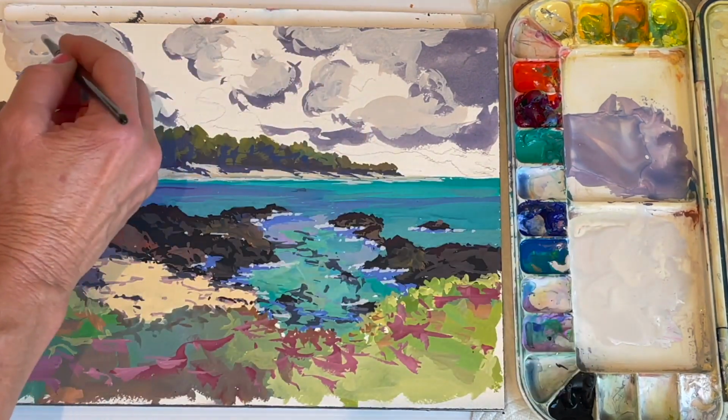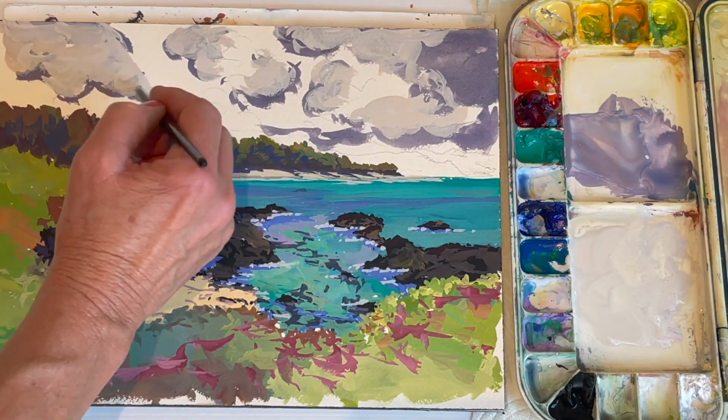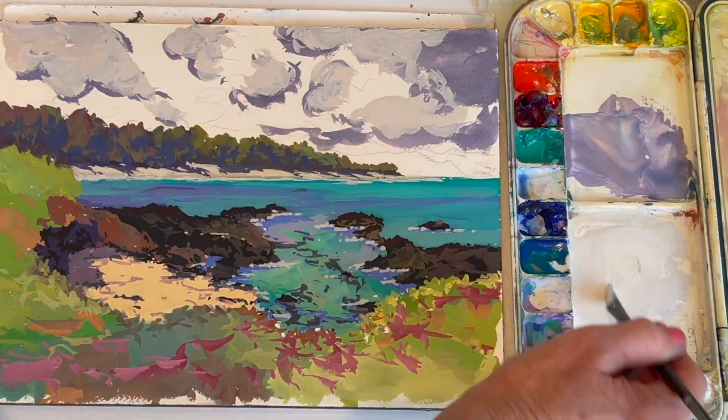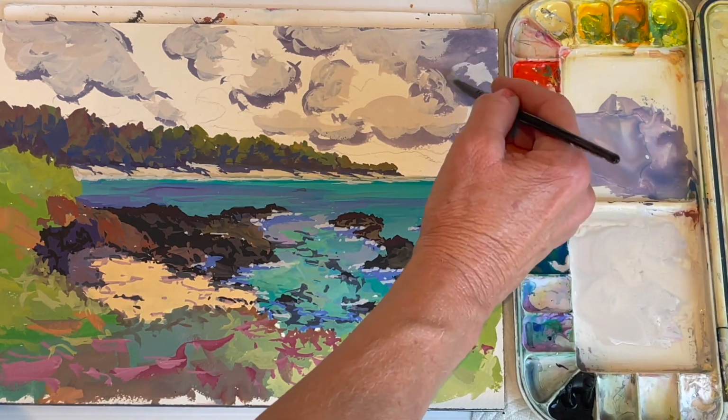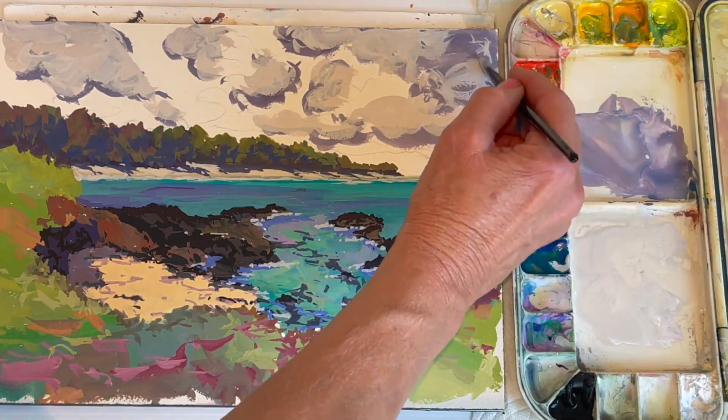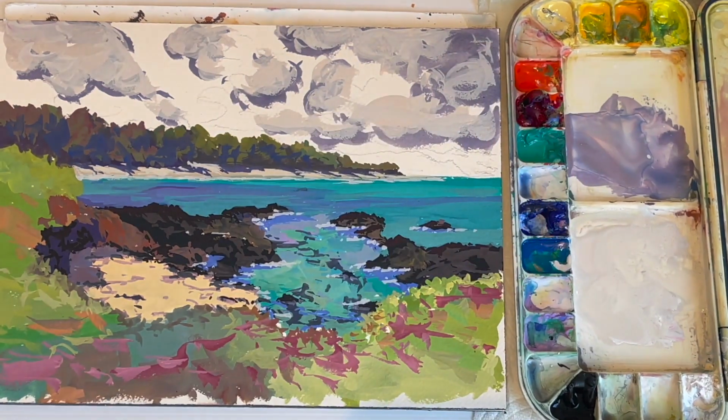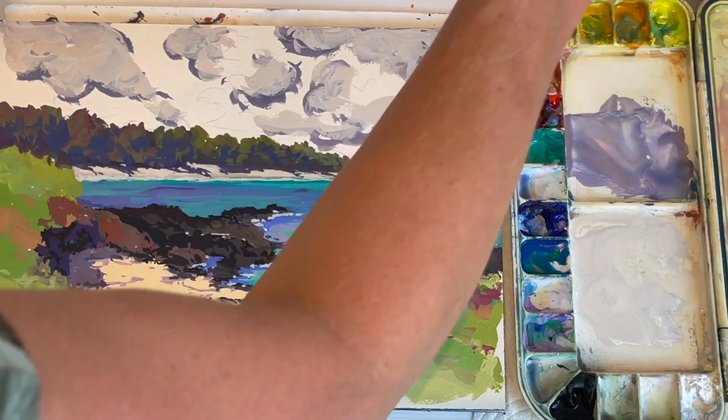And there's going to be a bit of going back and forth, creating these clouds and sky. But this is how we start. So value creates dimension. And clouds have dimension too.